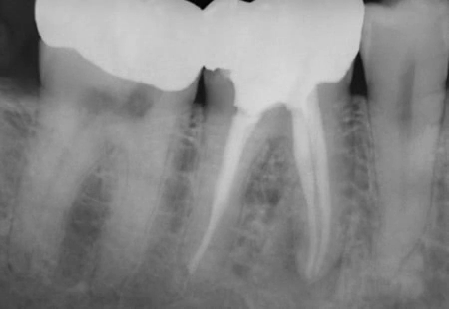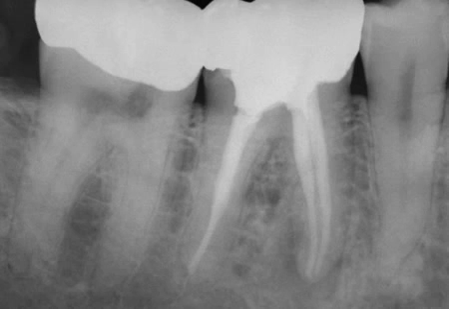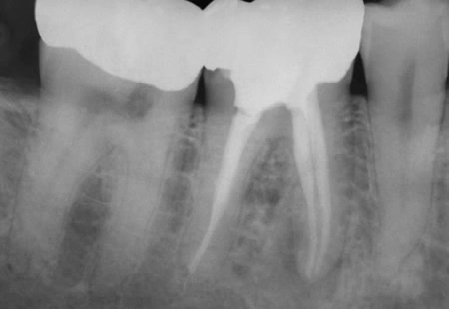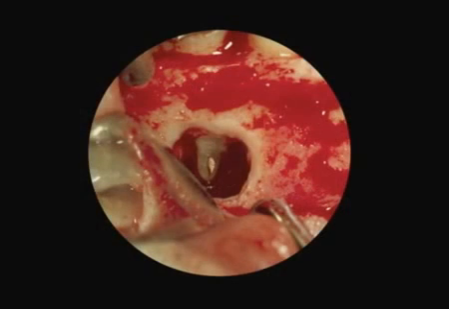It is only fair to mention that not all perforated cases can be managed successfully non-surgically. This case was handled surgically. The problem wasn't obvious on the preoperative radiographs, but with the flap elevated, you can see the gutta percha leaving the root on the lateral aspect.